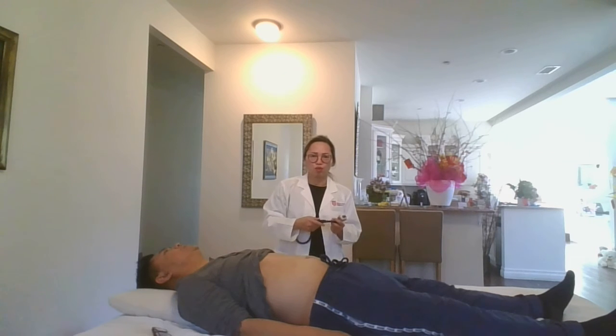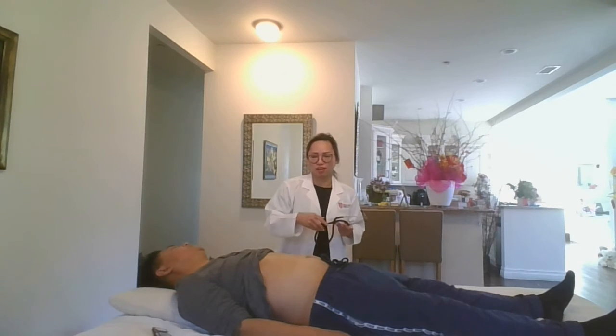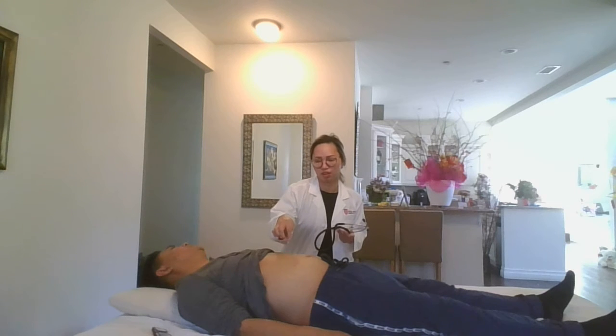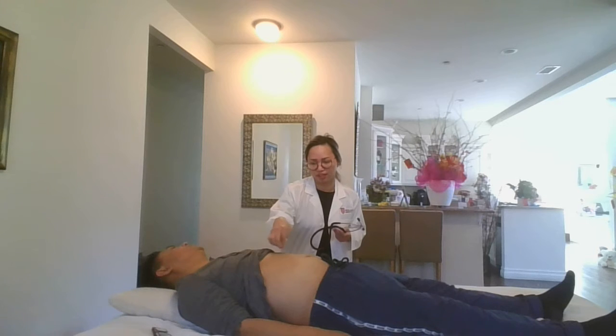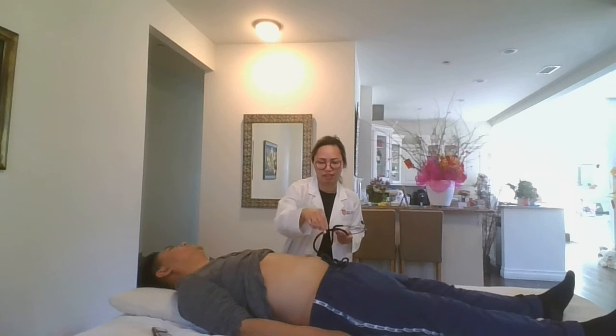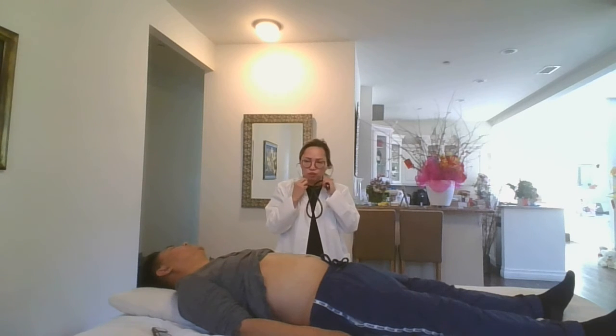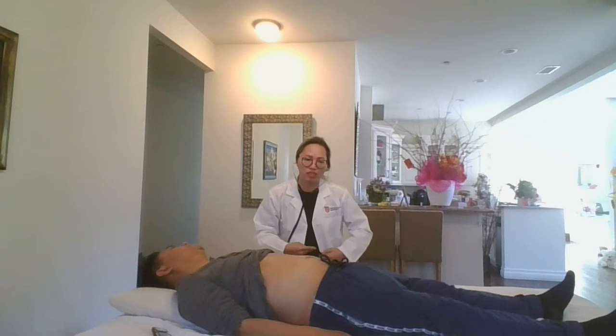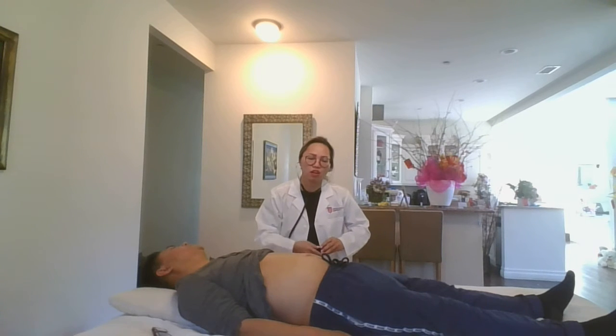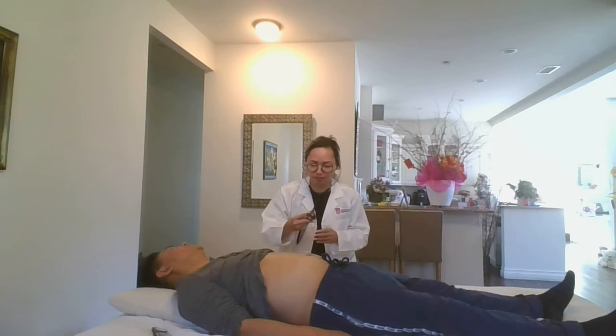So I will start to listen to the abdominal aorta right here, and then I listen to the renal artery, iliac artery, and femoral artery. So the normal bowel sound is usually 5 to 30 per minute.